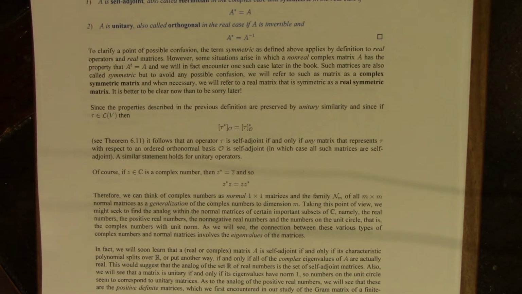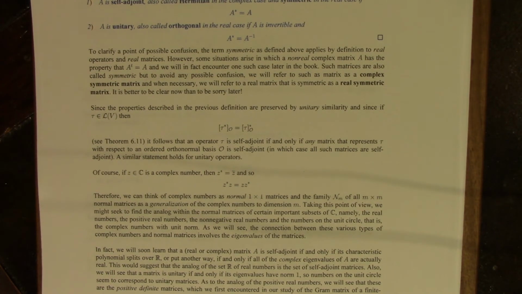These matrices are also called symmetric. They're complex matrices equal to their own transpose. So the term symmetric, as it applies to a matrix, unlike an operator, applies also to complex matrices that are not real. So that's a little bit of a difference between the terminology for operators and matrices.